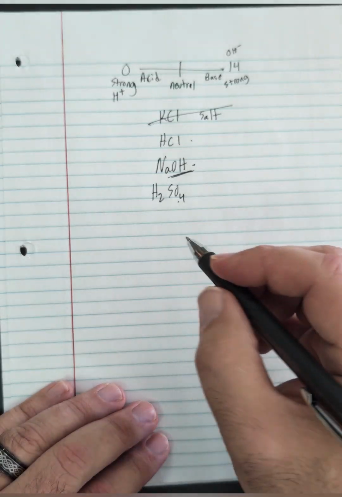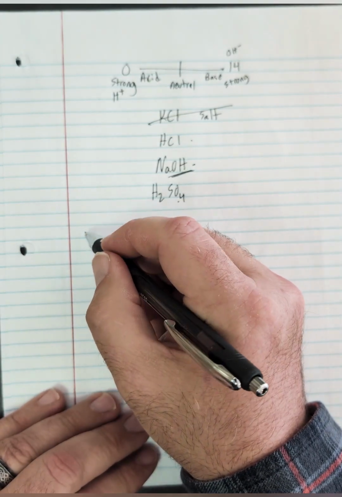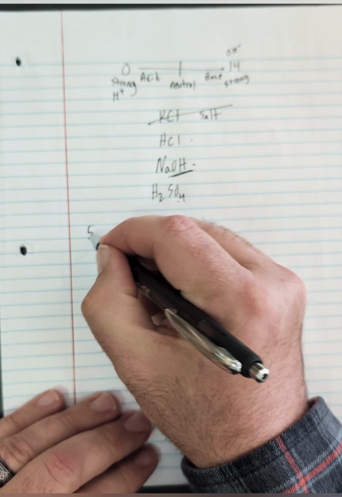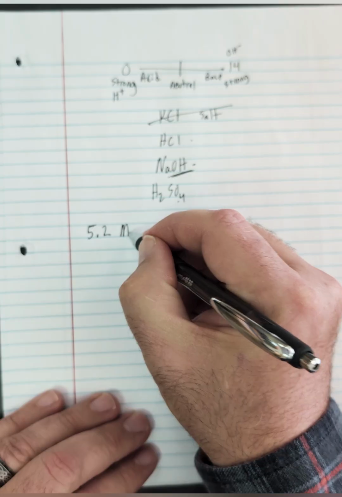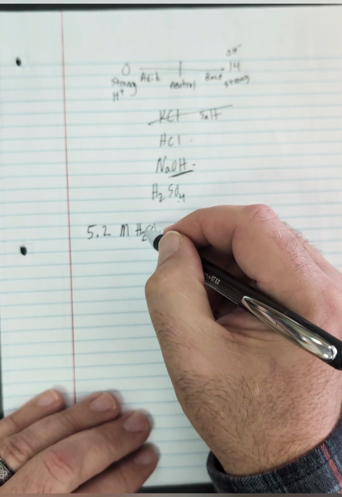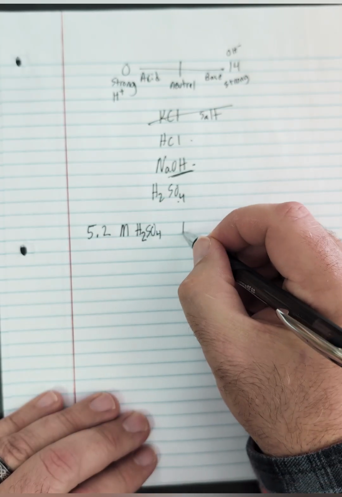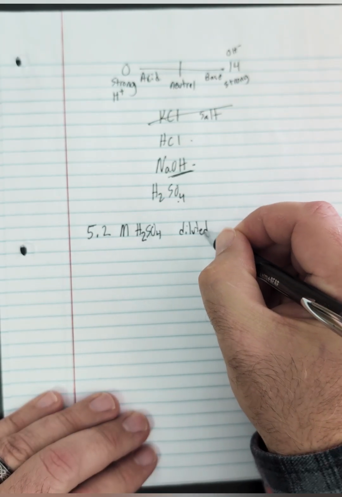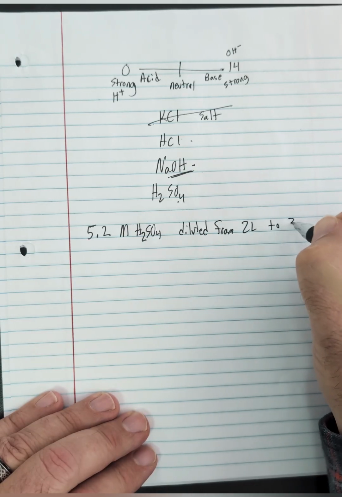So remember, if you have your known solution, let's say 5.2 molarity of H2SO4, and you're going to dilute it from 2 liters to 3 liters.